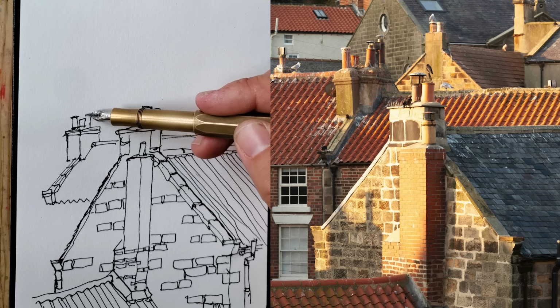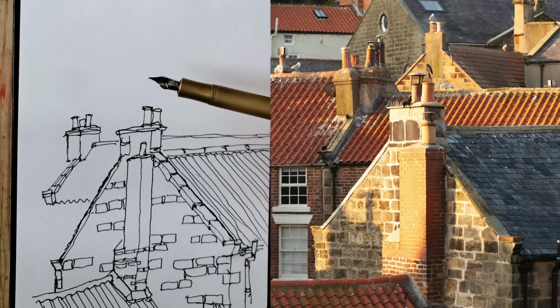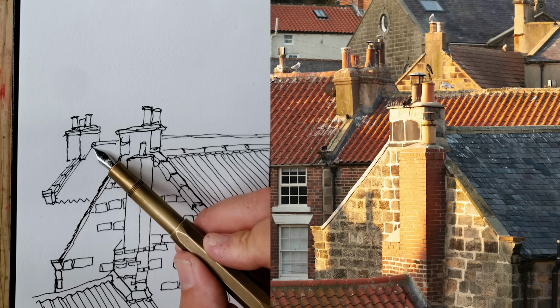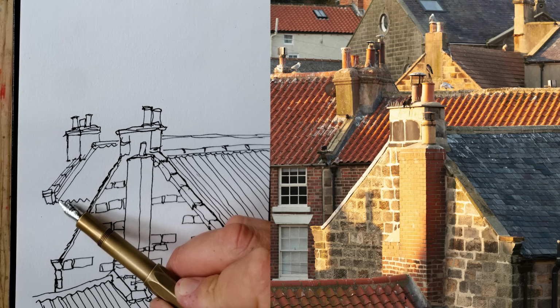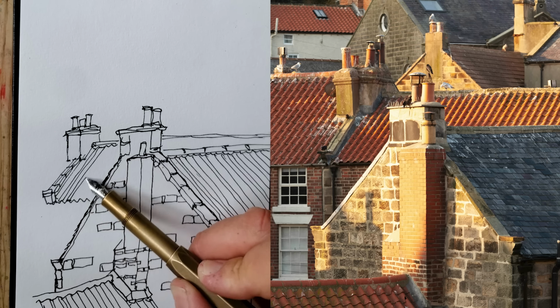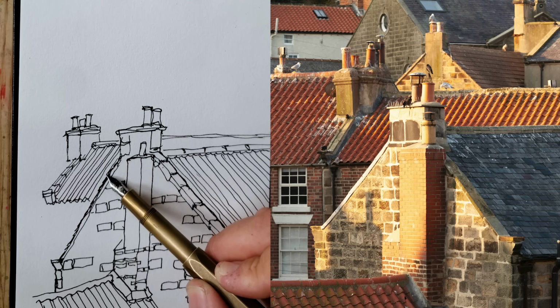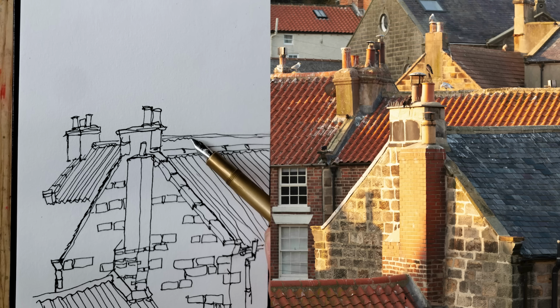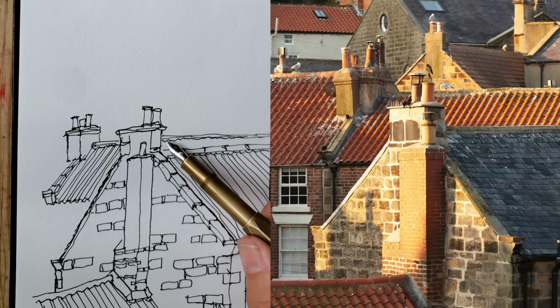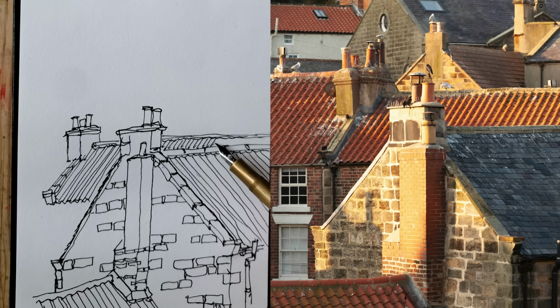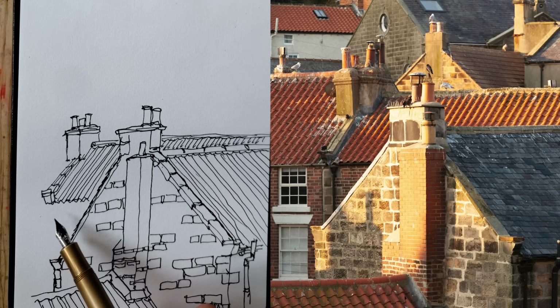As you can see, I've started in the foreground really, and I'm working from foreground to background, which is something I do more often than not with a drawing like this, particularly when things kind of stack up in that way, because you want to make sure that the stuff in the background is drawn behind the stuff in the foreground, and it just makes things a little bit easier sometimes. As you can see here, I'm continuing this sort of shorthand version of pantiles by putting in some of these lines.